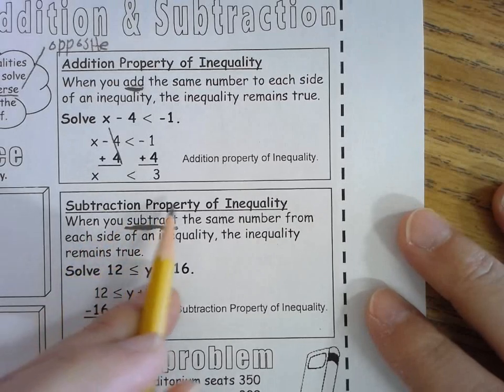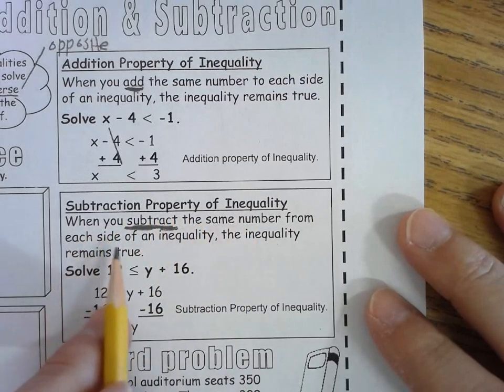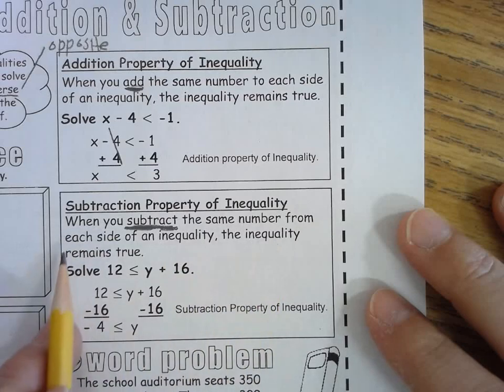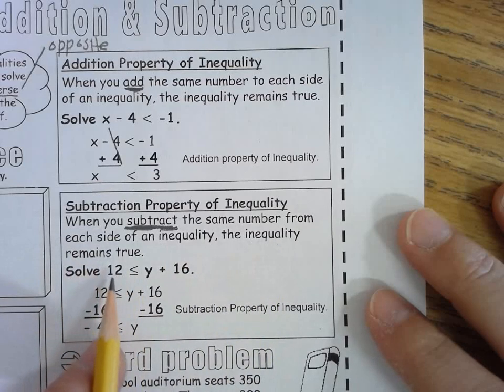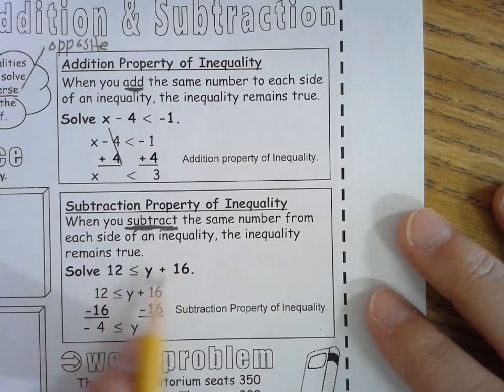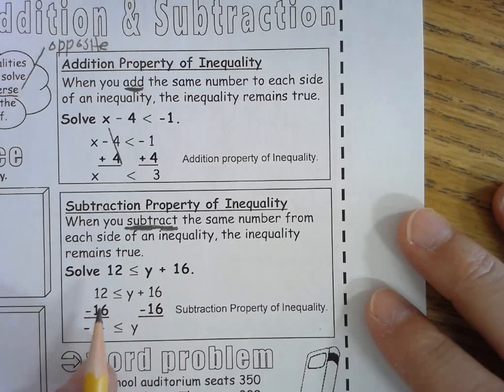Okay, when you subtract the same number from each side of an inequality, the inequality remains true. So if you had 12 is less than or equal to y plus 16, you want to get the y by itself on one side. Essentially you're moving this 16 over to the other side. So the way you do that is you subtract 16 from both sides. Minus 16, minus 16.